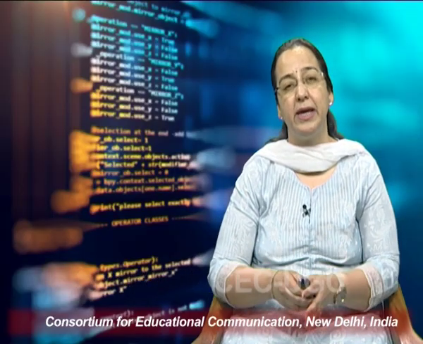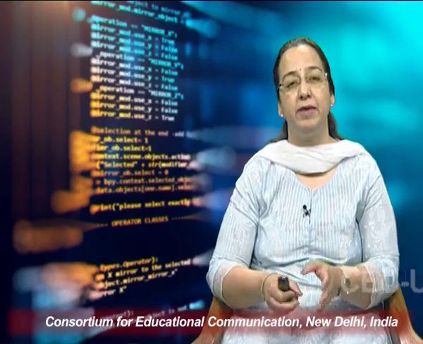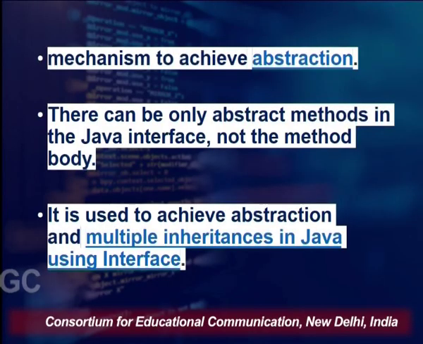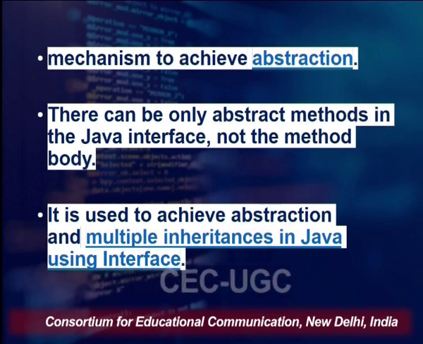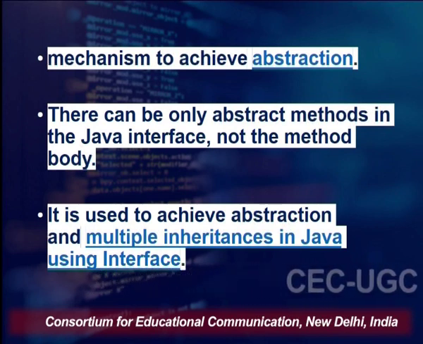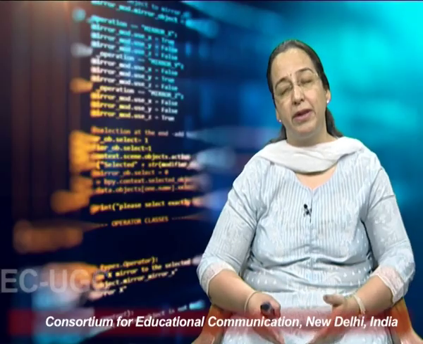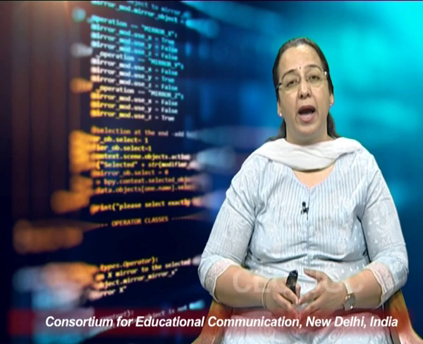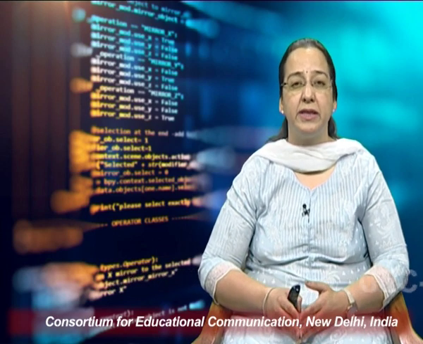So, basically here we are talking about interfaces, which are a mechanism to achieve abstraction and to implement multiple inheritance, which is not available directly inside Java programming, but with the help of interfaces, yes, it can be done. And these interfaces can have only abstract methods.